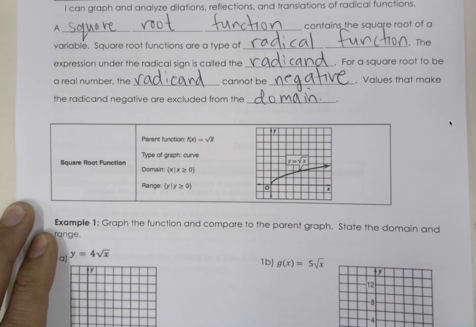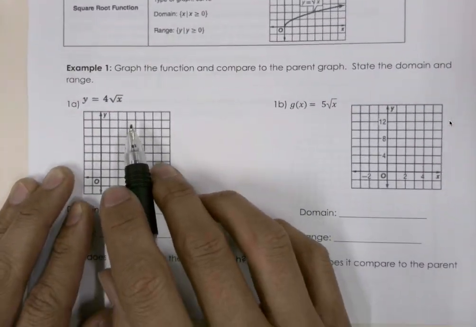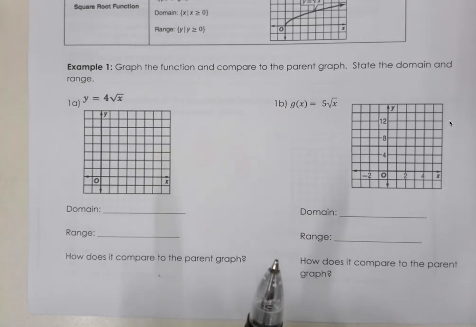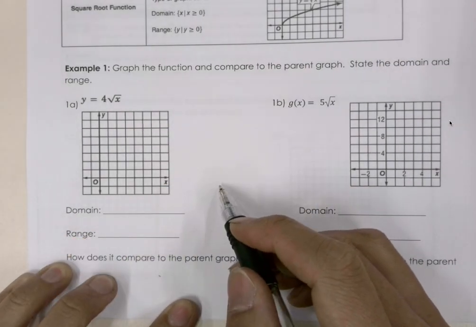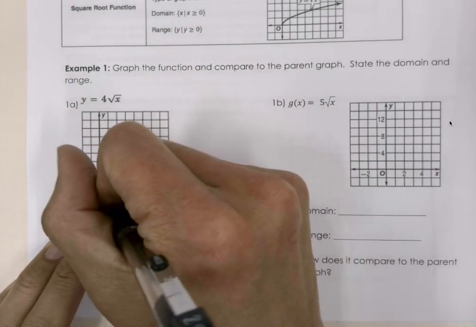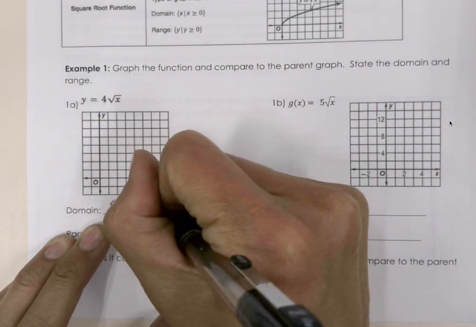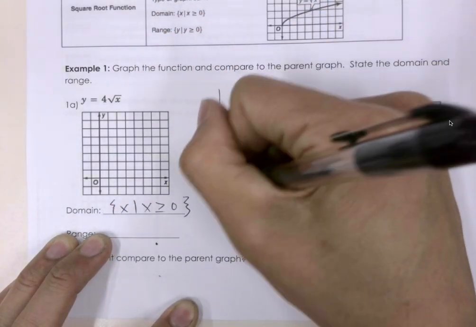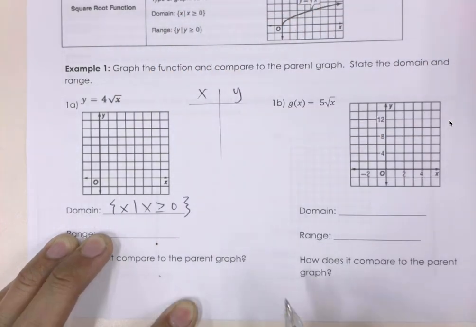That's our parent function. And if we look at this example here, it says graph the function and compare to the parent graph. State the domain and the range. So we have y is equal to 4 times the square root of x. And how would we graph this? Well, we know that the domain is all x such that x is greater than or equal to 0. So we're going to create an xy chart so we can get our ordered pairs.